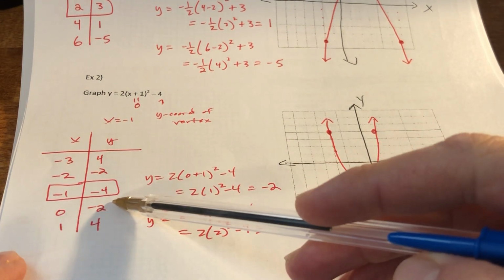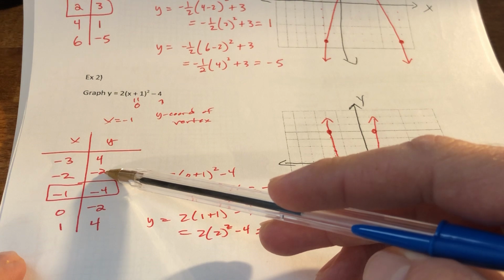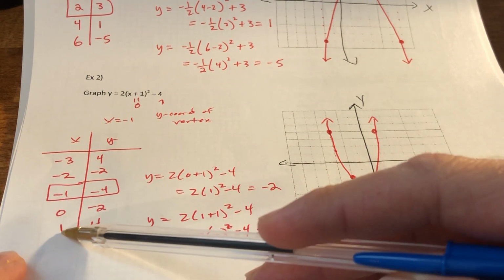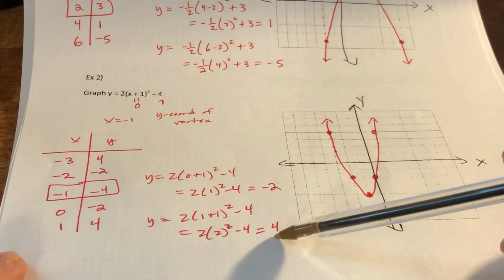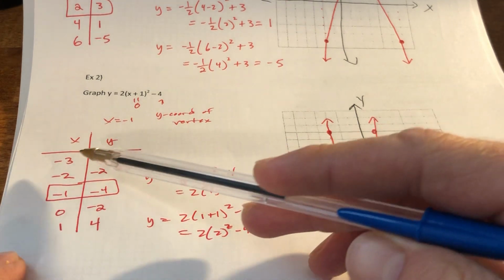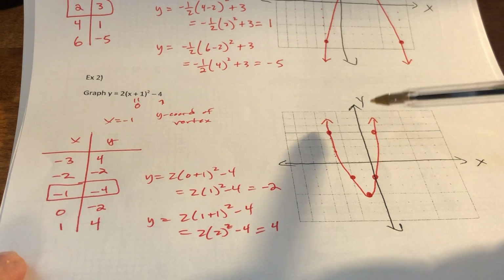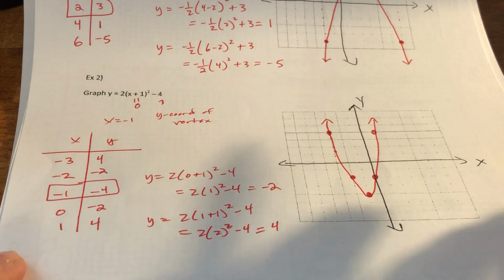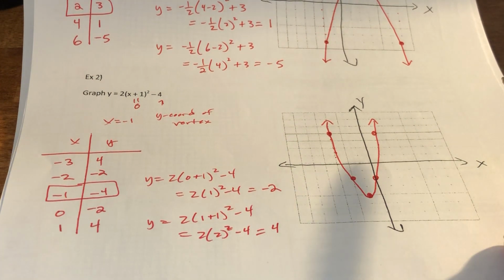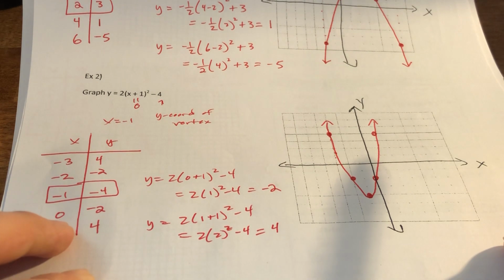When I plug 0 in for x, I get negative 2. Same thing if I plug negative 2 in for x. Then I'm going to plug 1 in for x. If I plug 1 in for x, I'm going to get 4. So when I plug negative 3 in for x, I'm going to get 4. Plot these points. It makes a u, because it's a positive x squared. A negative x squared is going to make an igloo. Positive x squared makes the u.